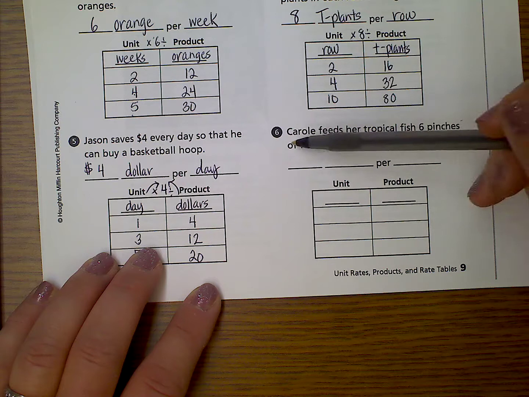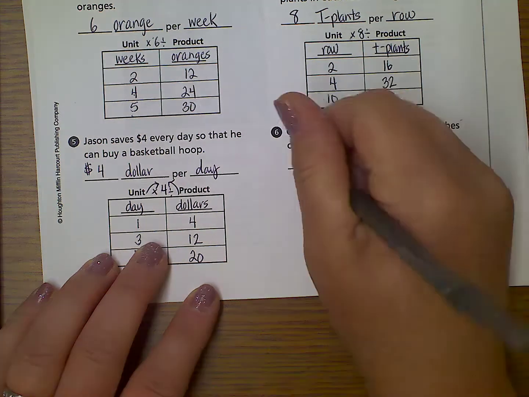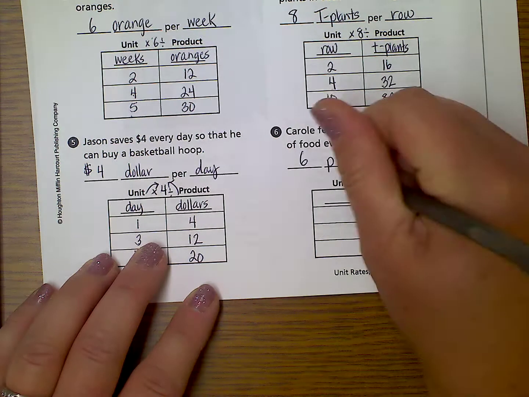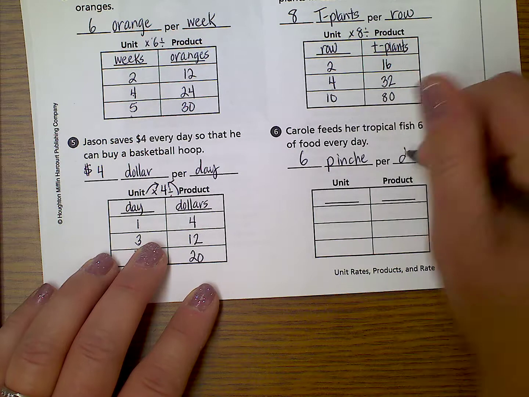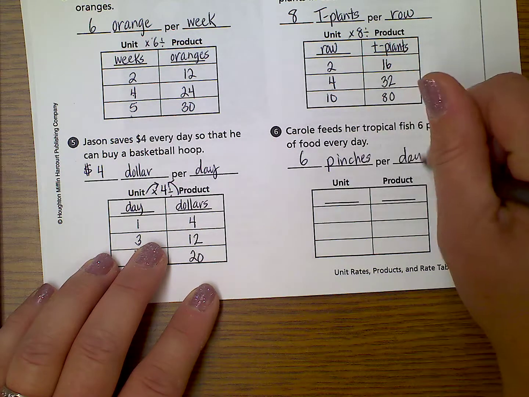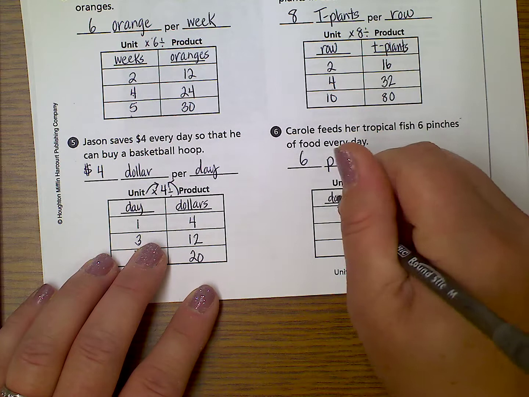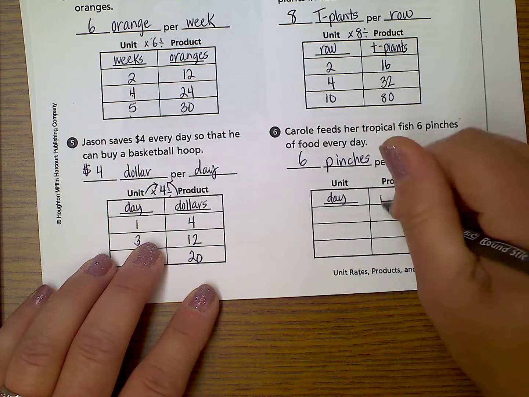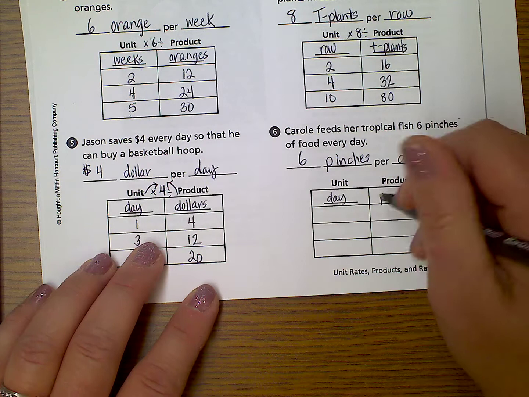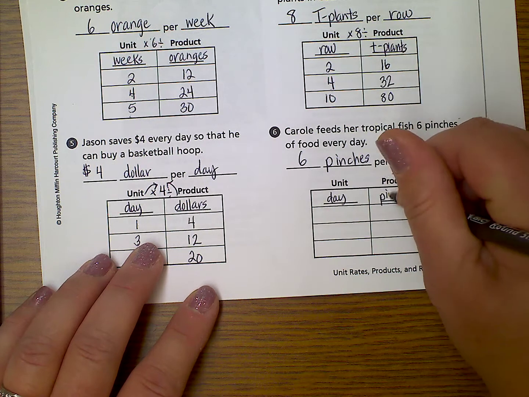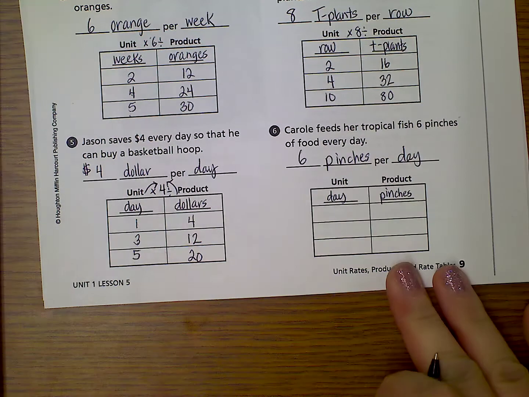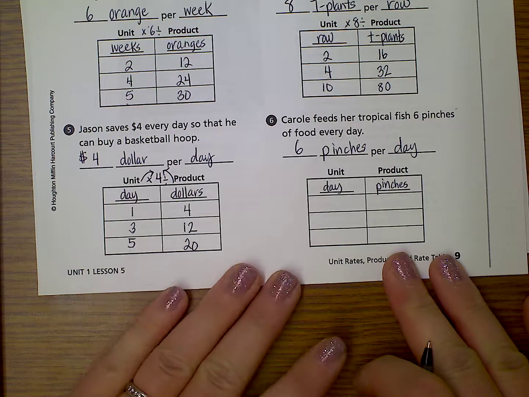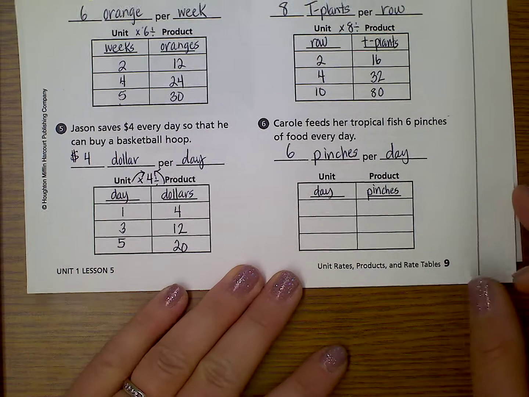She feeds 6 pinches of food every day. So 6 pinches per day. So units are the days, and the product is the pinches that she's giving, which is actually the food. But we're going to call them pinches. Because I think if you're telling somebody that you're going to go on vacation, you don't tell them, give them 6 foods a day, you would say 6 pinches.